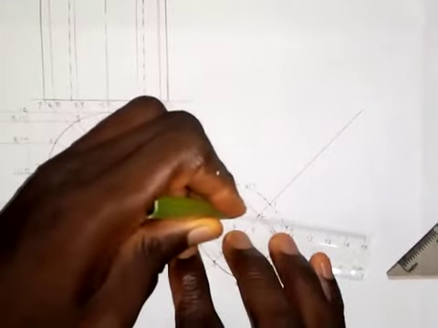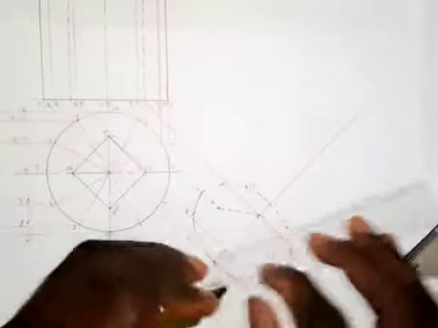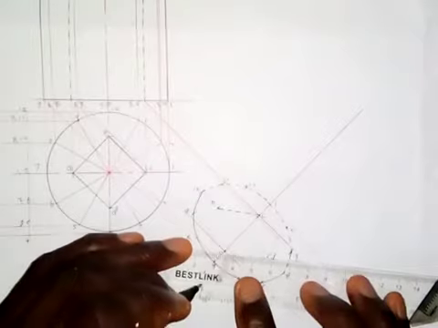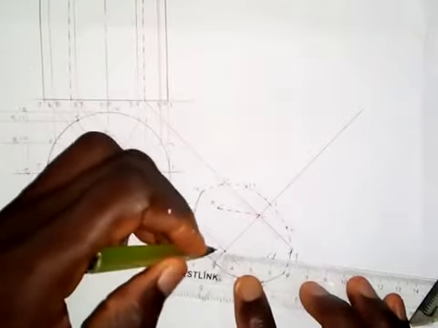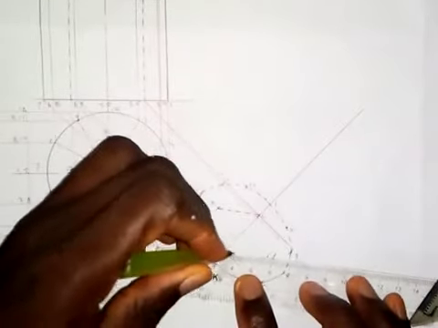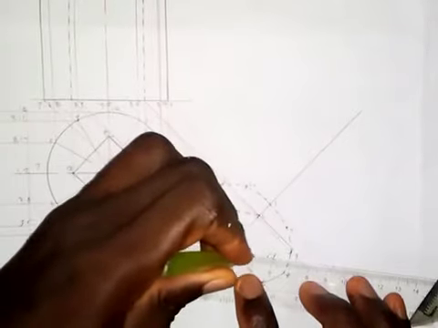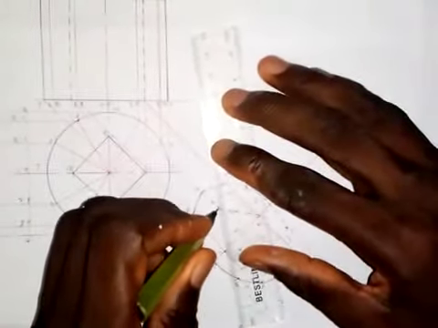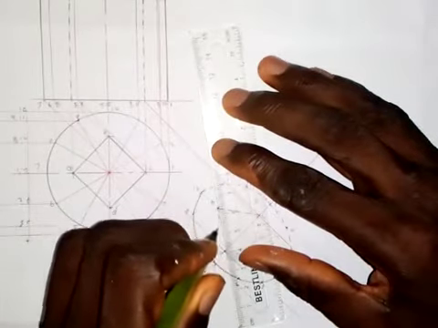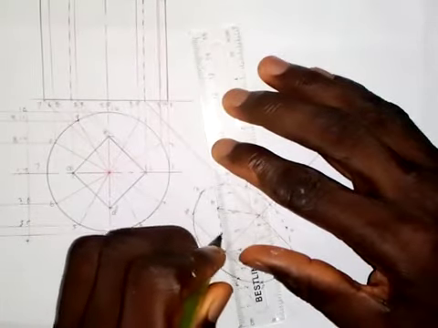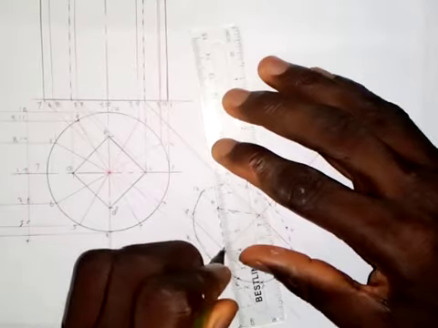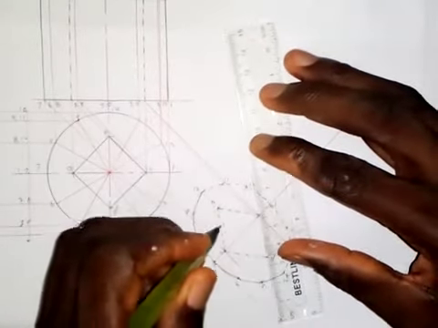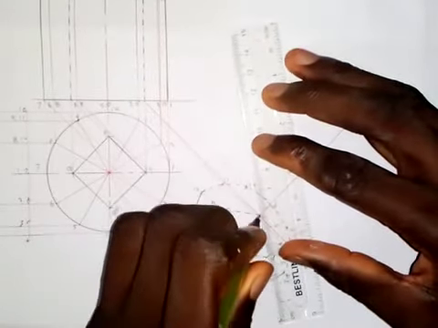So we draw this with a short dashes line like this. This is also with a short dashes line. The same thing applies to this with a short dashes line.